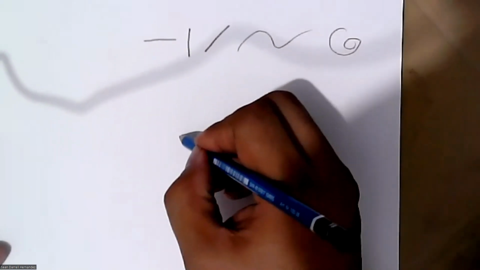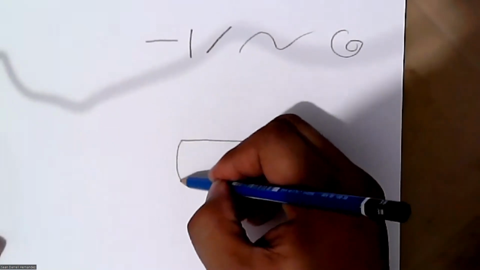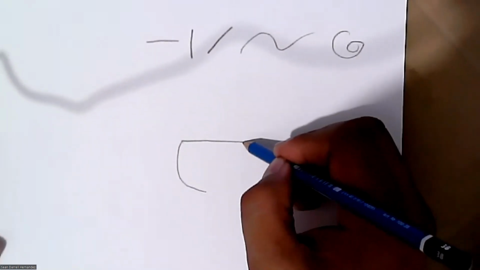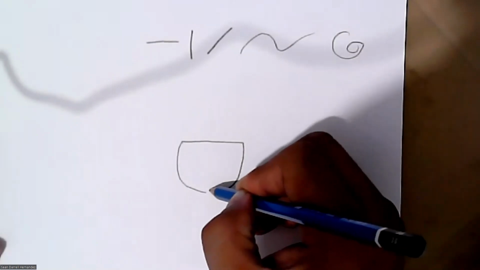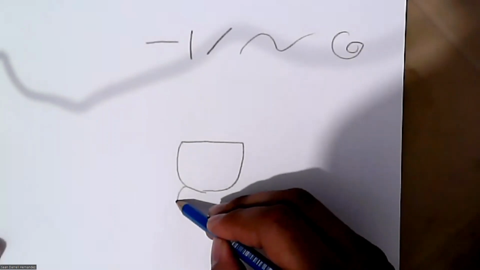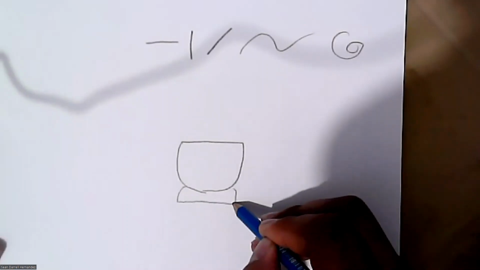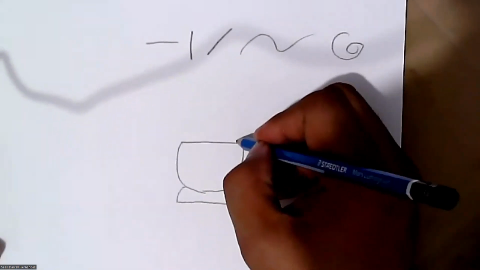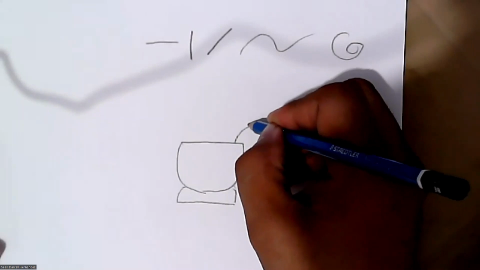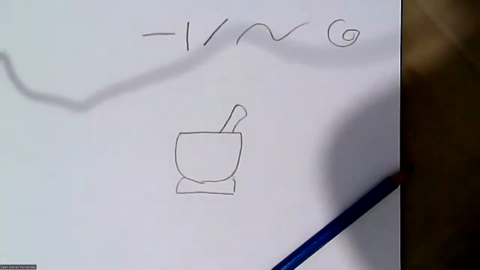So first, for the top, I'm going to draw a horizontal line, and then a curved line at the left side, and another curved line on the right side. Next, we're going to draw a curved line over here, and another curved line over here, and then a horizontal line on the bottom. Next, let's draw a curved line on this side so that we can create the pestle, the part that we use to grind up or to break up garlic.